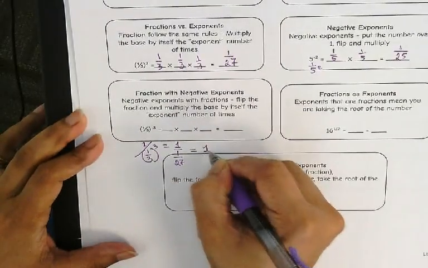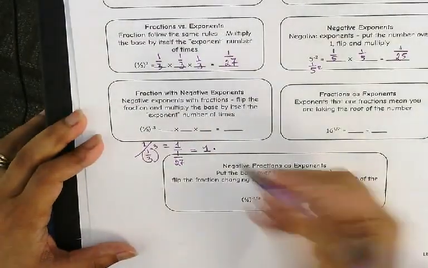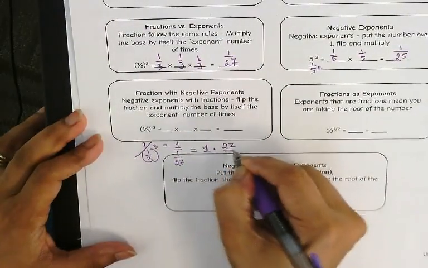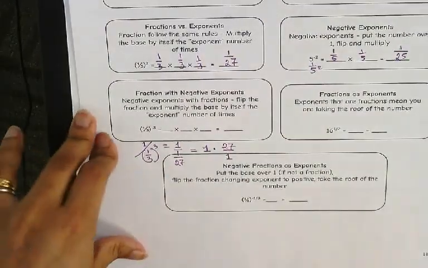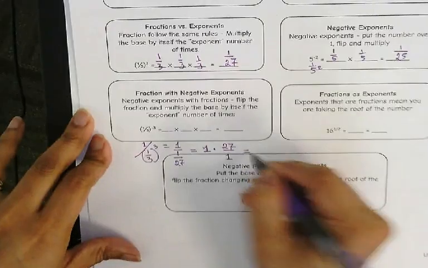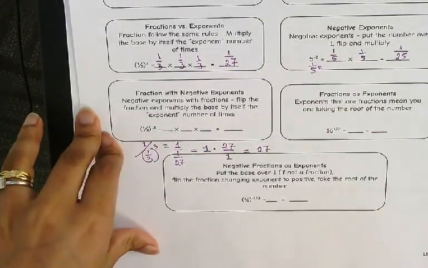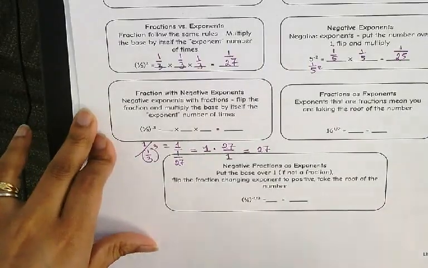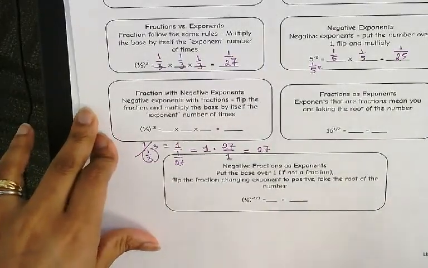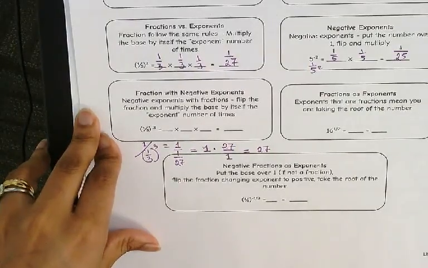Now I have keep, change to a multiplication, and flip it to 27/1. So it becomes a regular number. So if you have a fraction and on top of it you have a negative, that fraction becomes a whole number. We good? All right, great.